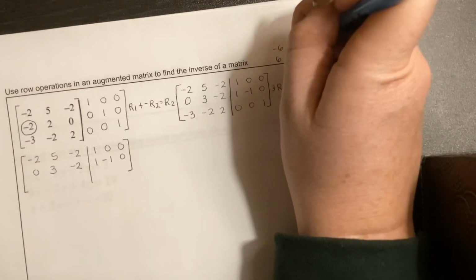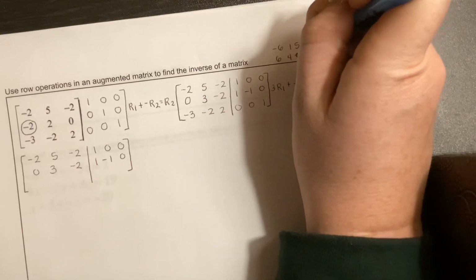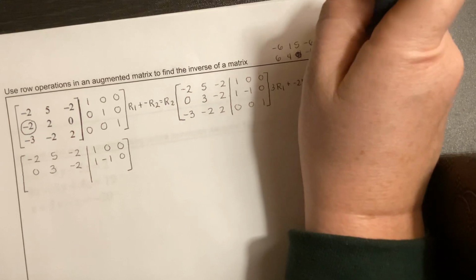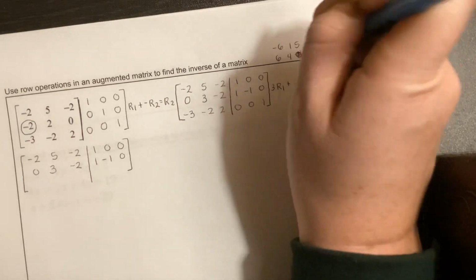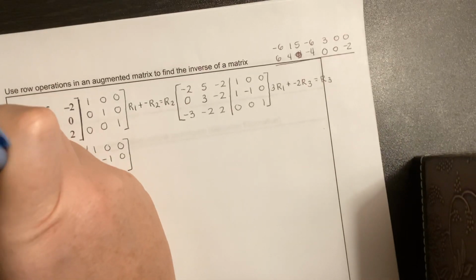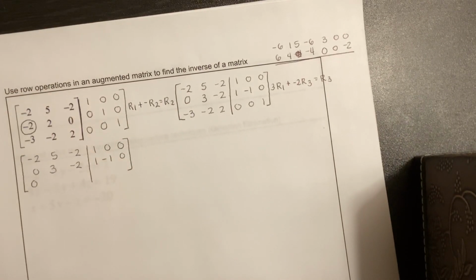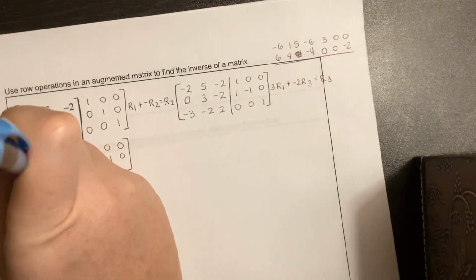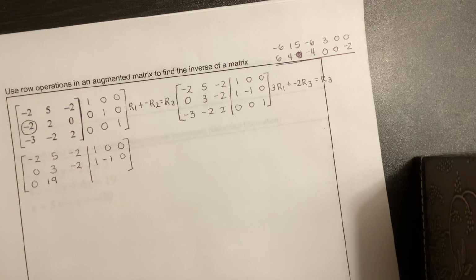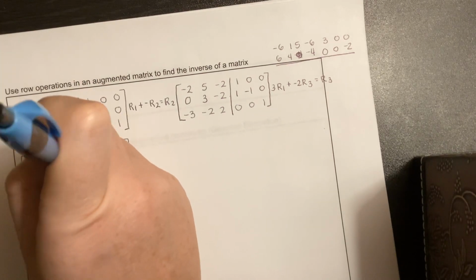Oops, let's move this over. Negative 4 over here. This is going to stay 0, this is going to stay 0, and this can become negative 2. So when I add those together, that's going to give me 0. 15 plus 4 gives me 19. That's a really ugly number. Negative 6 and negative 4 gives me negative 10.